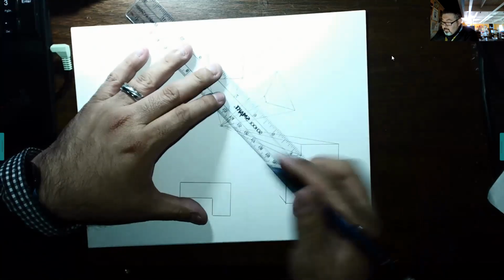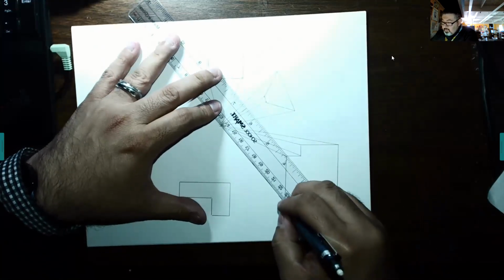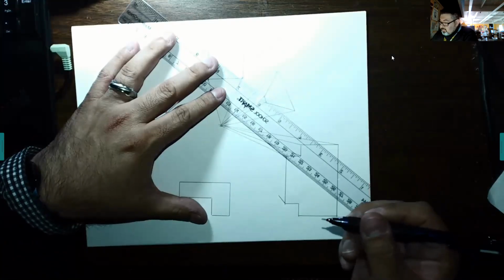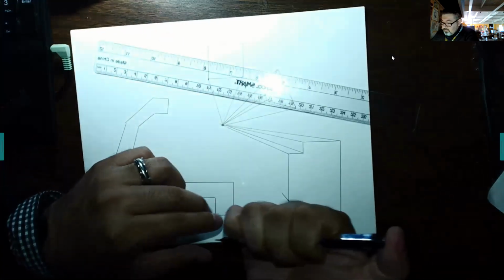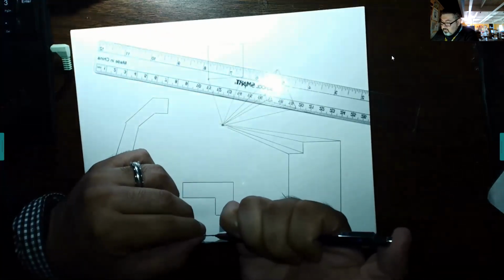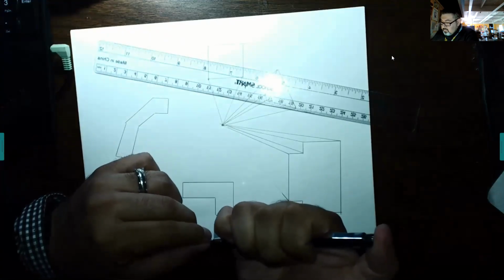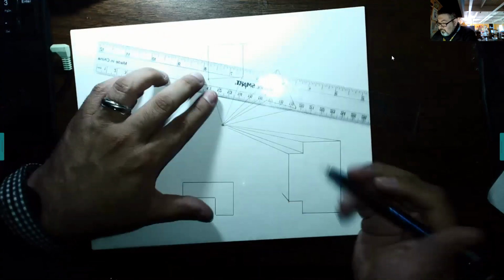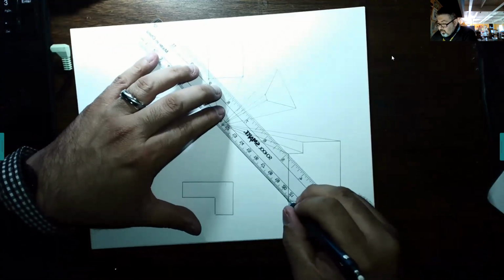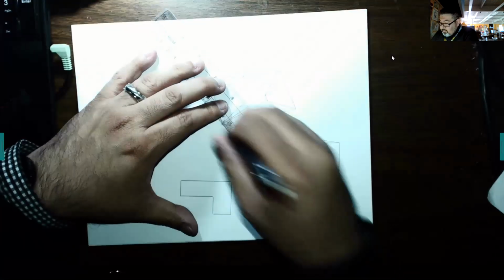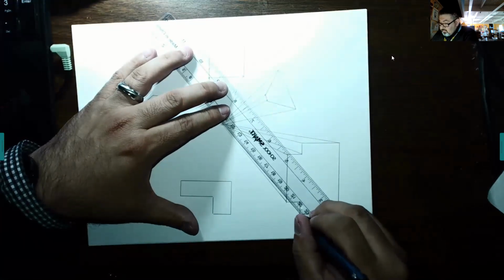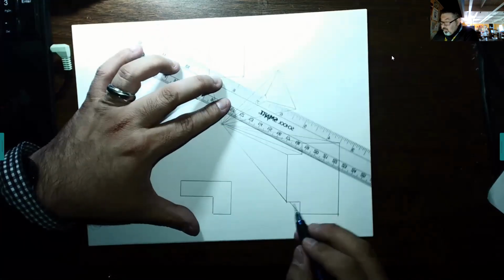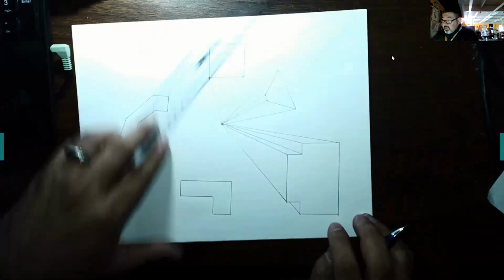So make sure you line up all the way with your vanishing point for every single one. And then, for example, like this one here, I'm going to stop when I cross this. Do not cross another building.